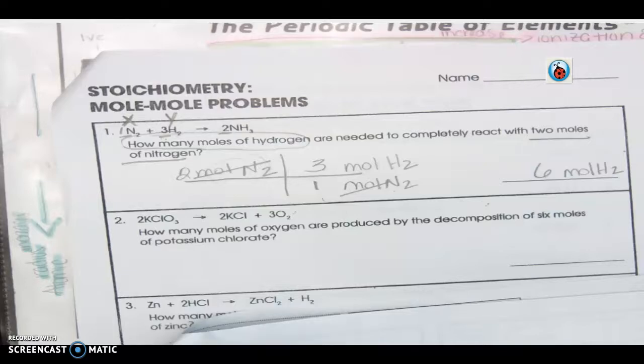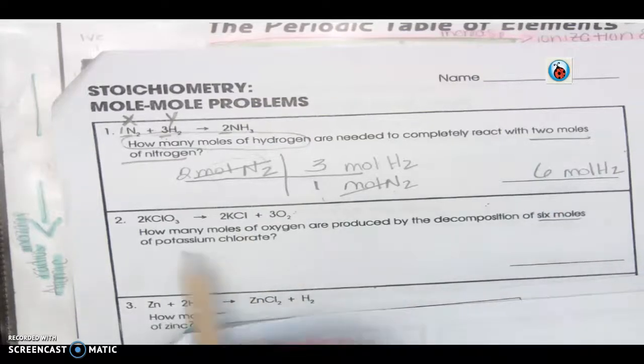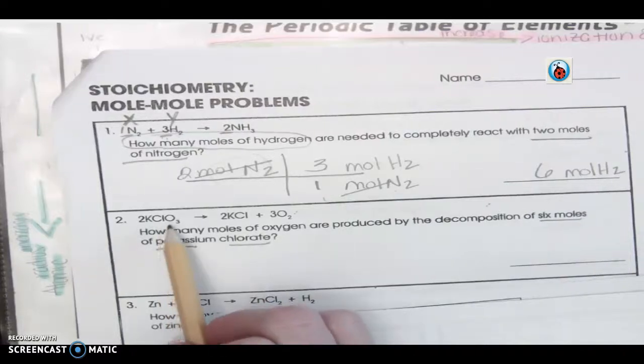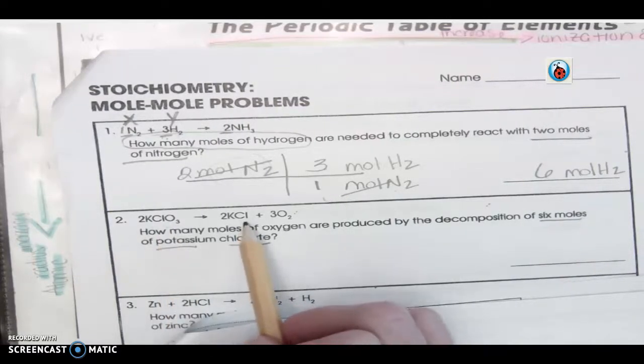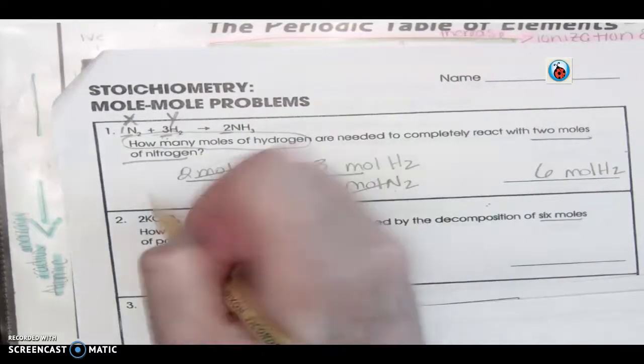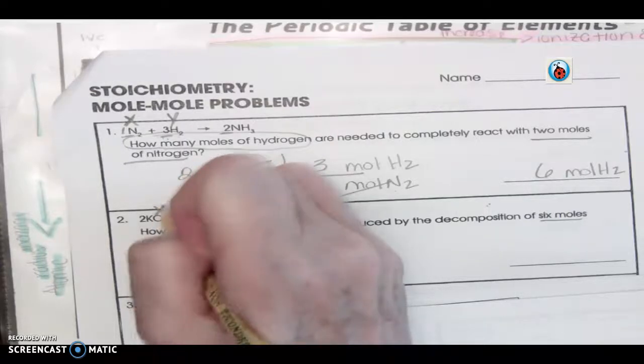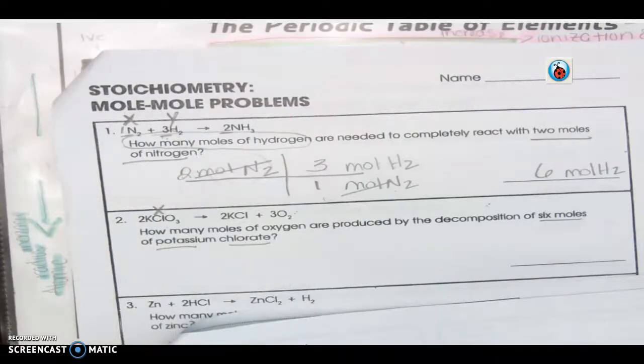I want to point out on number 2, though, because people mess this up a lot. What do we know? We know 6 moles of potassium chlorate. This is potassium chlorate. This is potassium chloride. Okay? Y'all get that wrong a lot, so I'm going to put my X right there. Okay, see if you can do these next ones. If you have any questions, let me know.